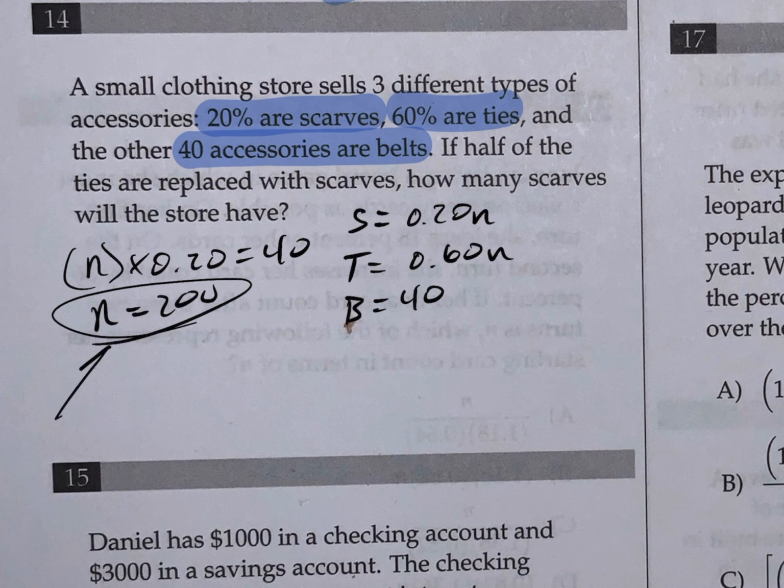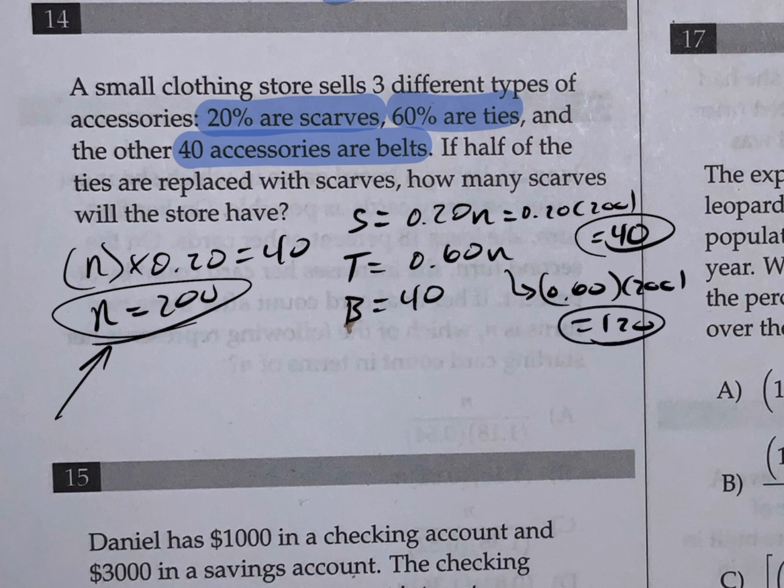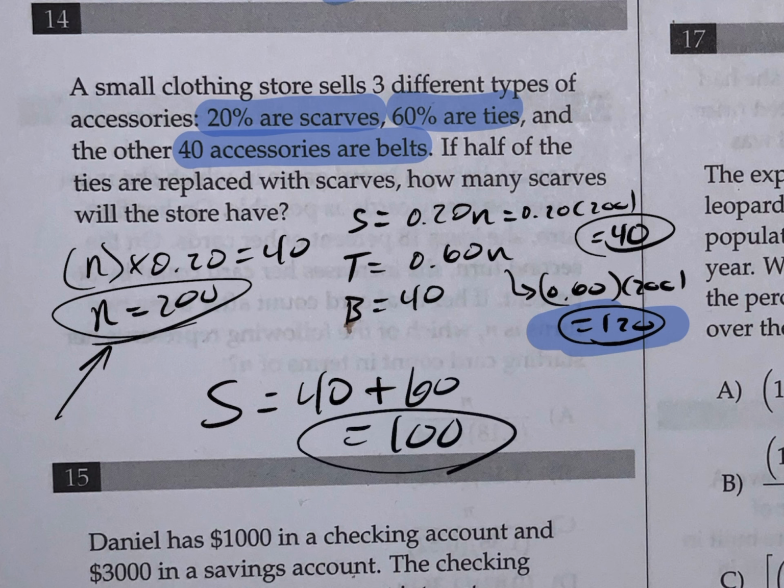And now that I have that the number of objects in the store is 200, I now know that the number of scarves is going to be 20% of the 200 objects, which gives me 40 scarves, and likewise I know that 60% times the number of objects in the store is going to give me 120. So the new number of scarves is you have your 40 from before plus you're going to go ahead and get half of these. Well, half of 120 is 60. So adding that together, you get 100 scarves.